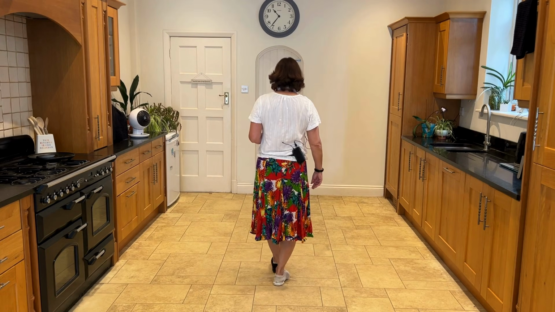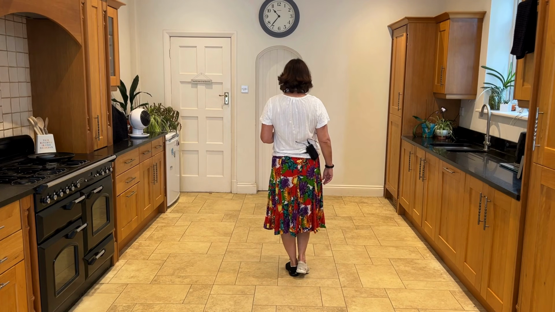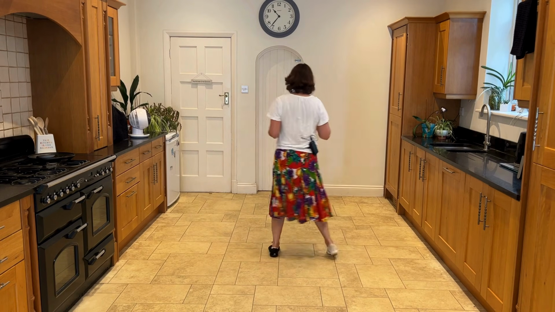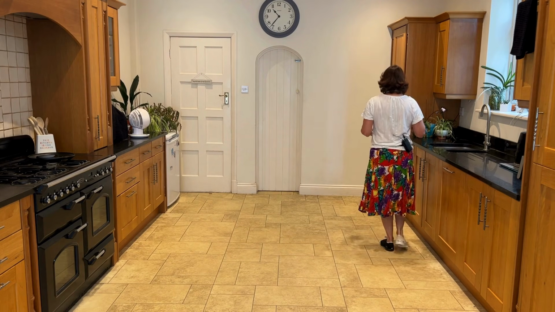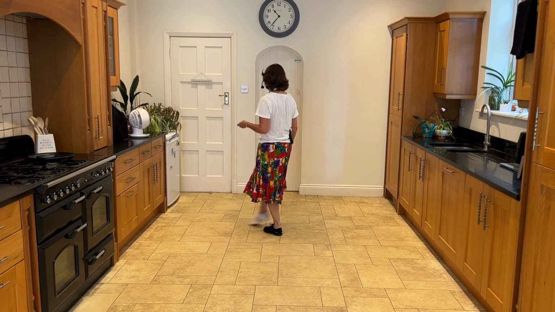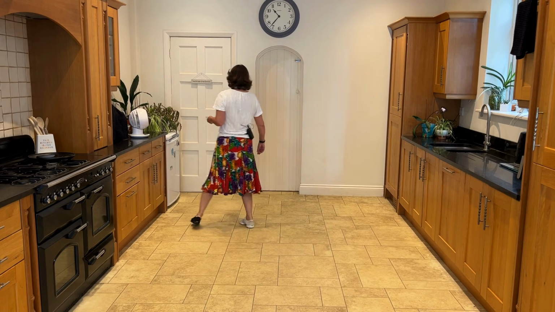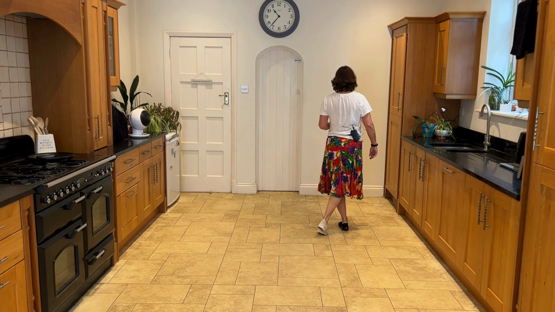Adding the first 2 sections together. Leading with your right. Ready, and step, touch, 8th shuffle. Cross 8th back, behind 8th forward. Touch, flick, step, side ball cross, ball cross, ball cross.